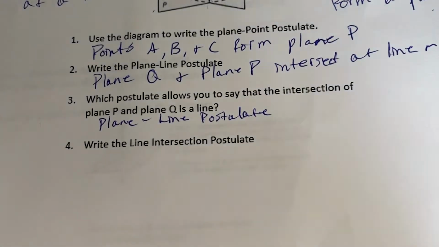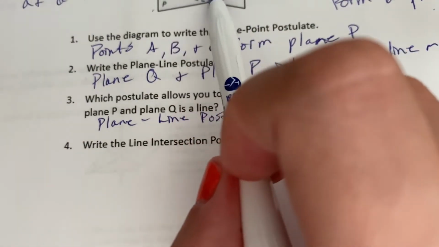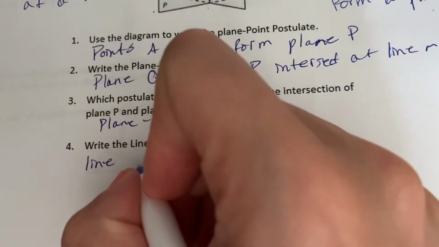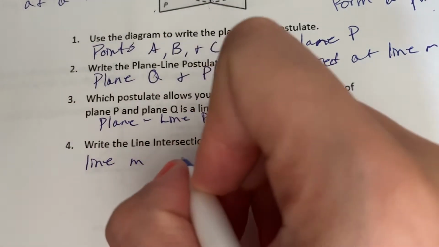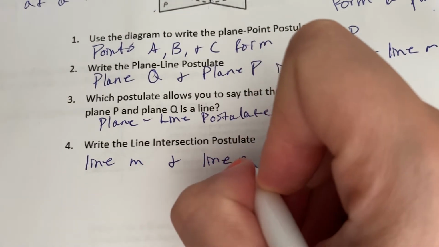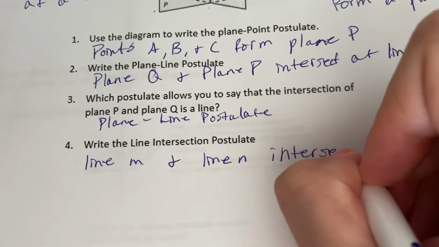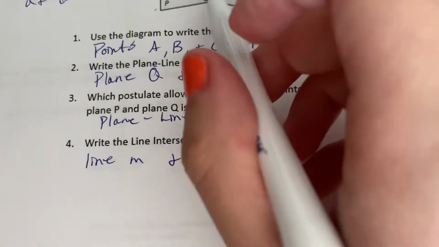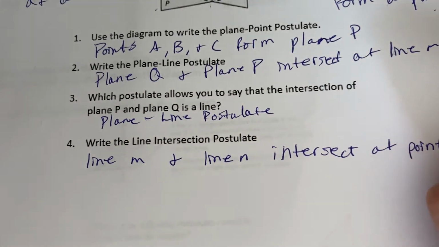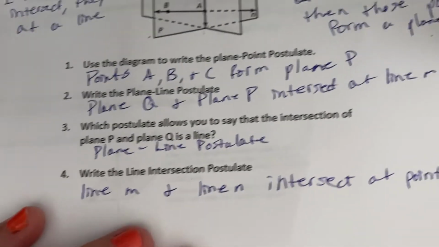All right, the line intersection postulate is when line M and line N intersect at point A. Okay, so the line intersection postulate is telling me that two lines intersect at a point.